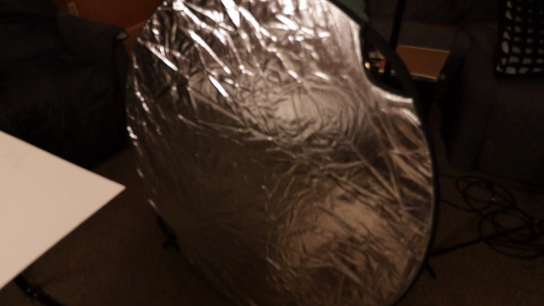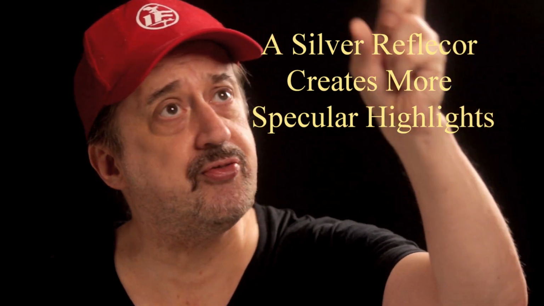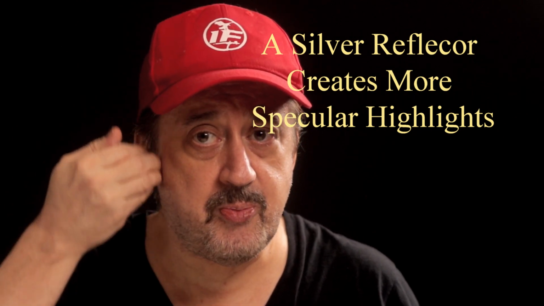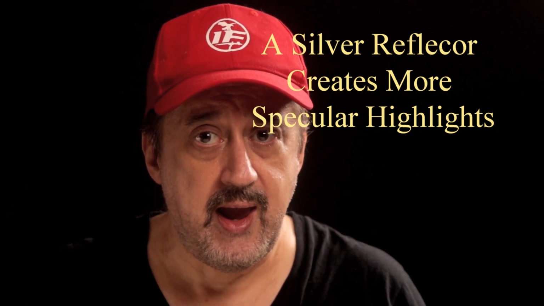And then there's still one other reflector, which is way over here. And it's right here. And this is a silver reflector. And what that's doing is taking the light from the key light, bouncing it off, and illuminating this part of my shadows here. And you can see what happens when I remove it.